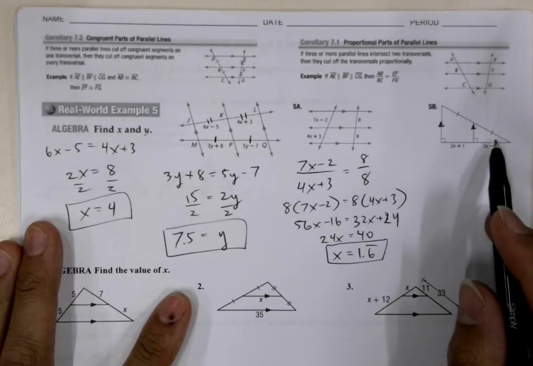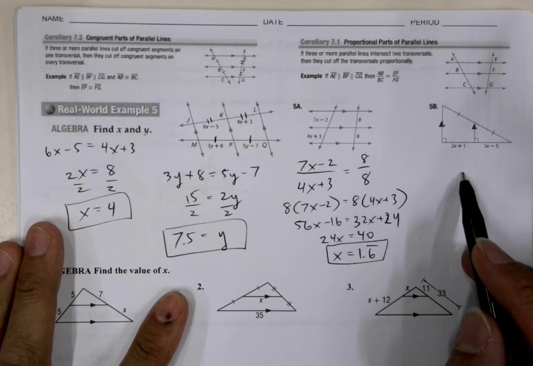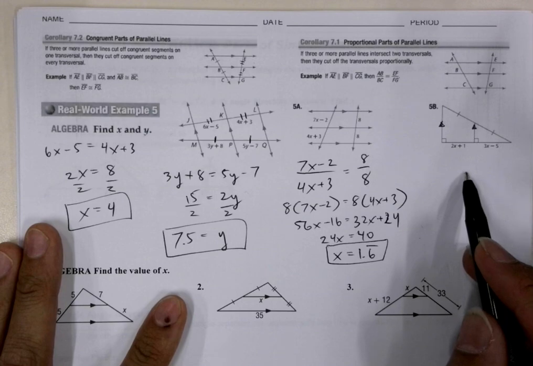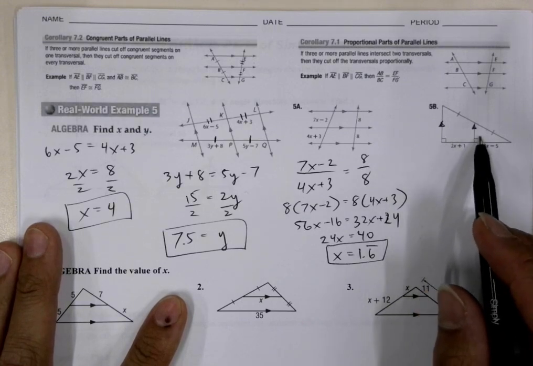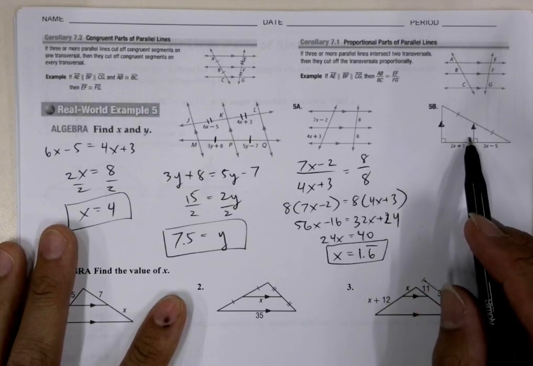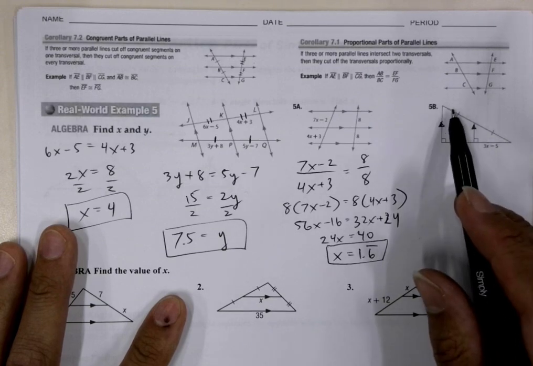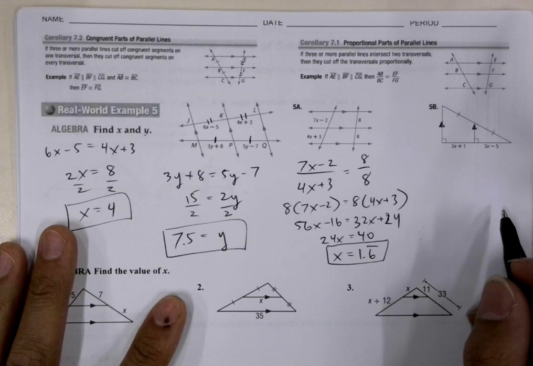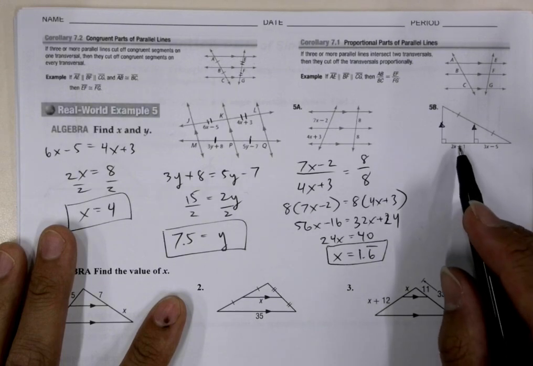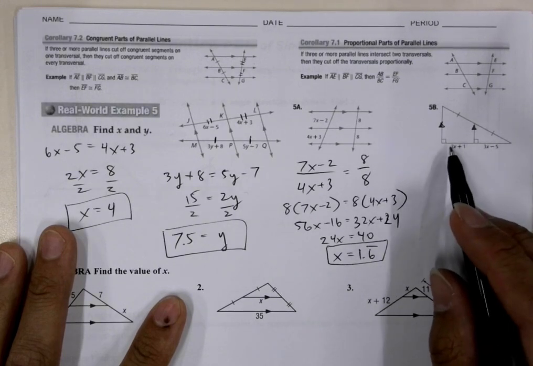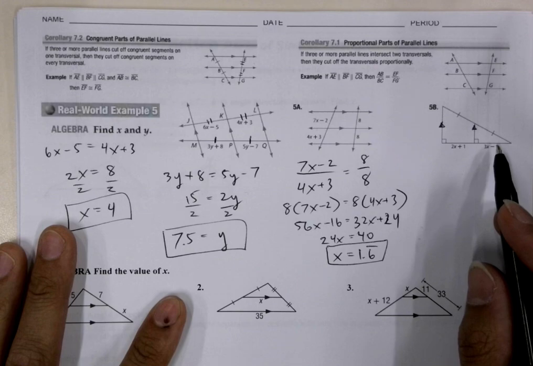So knowing that they're parallel, what can we say? We can say that since these two segments are congruent, that these two segments here must also be congruent.